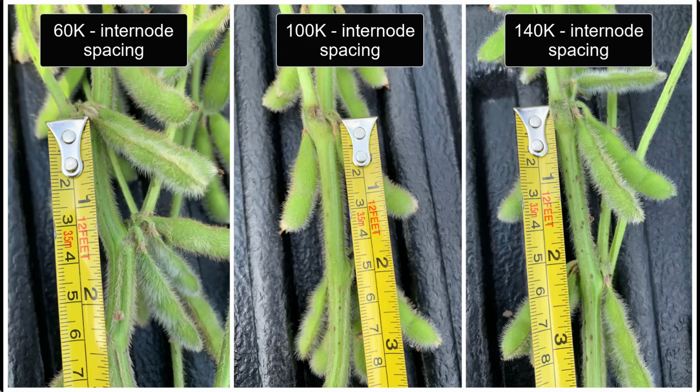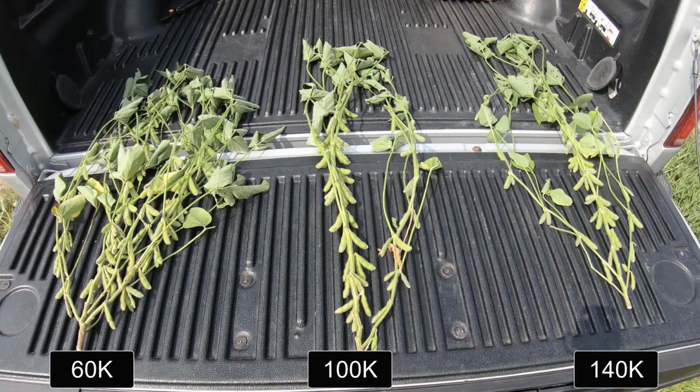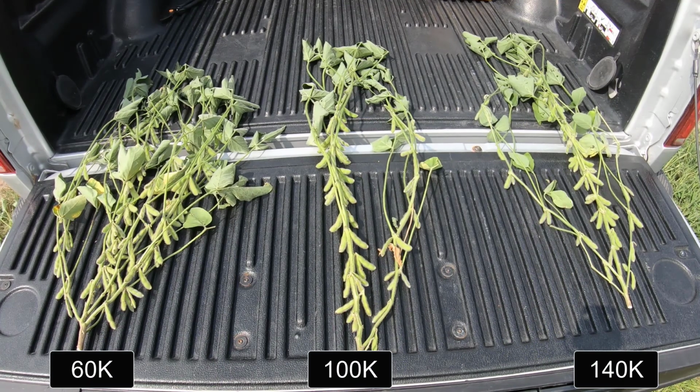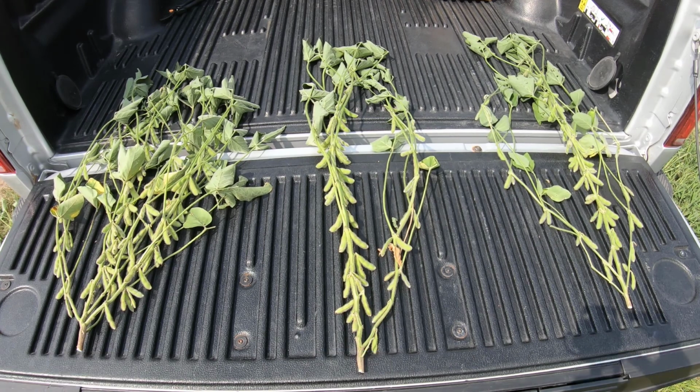You'll notice that that plant is typically a little bit bigger, a little bit taller, because they're trying to outcompete each other, outgrow each other. And you'll notice that the internode length, again, the length between 2 nodes, is a lot longer for the plants at 140,000 plants per acre.